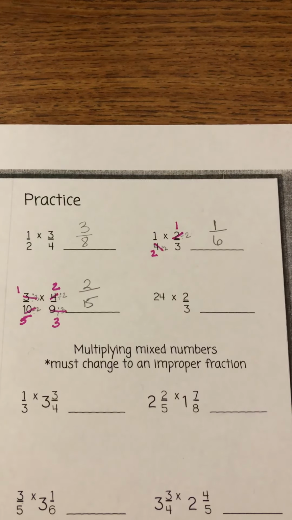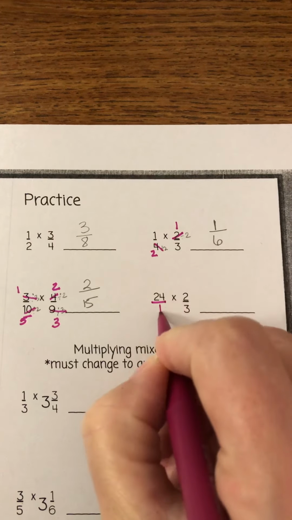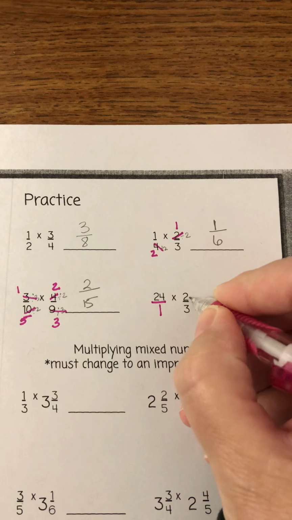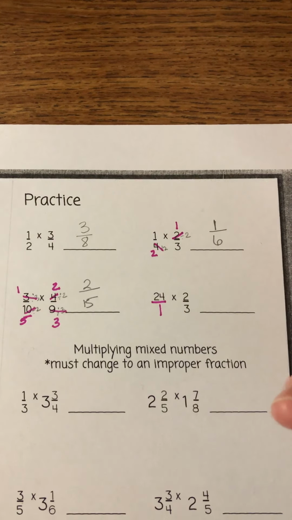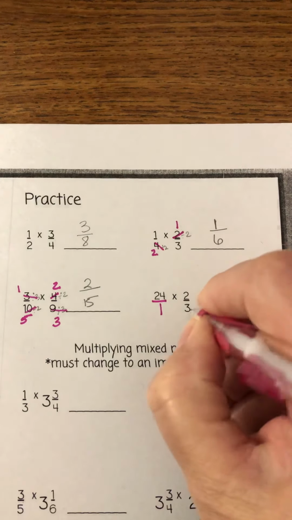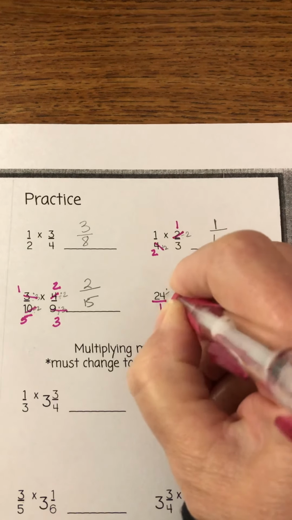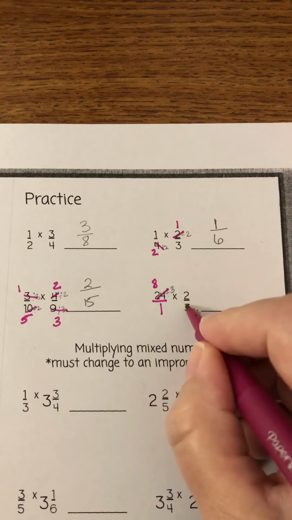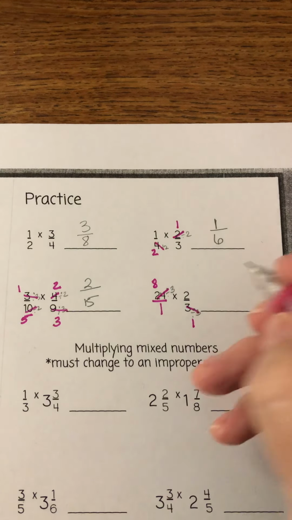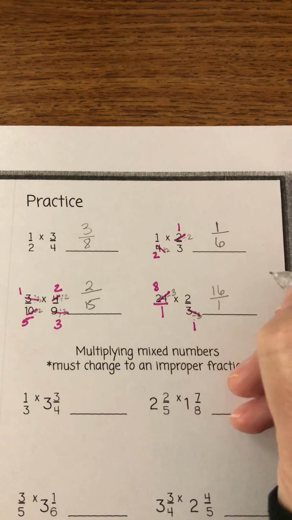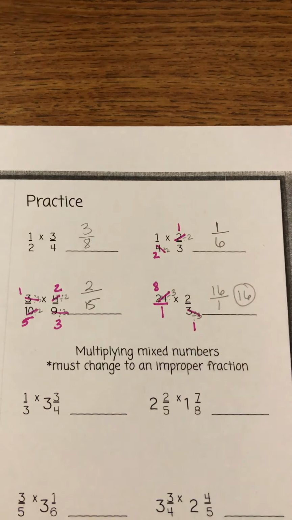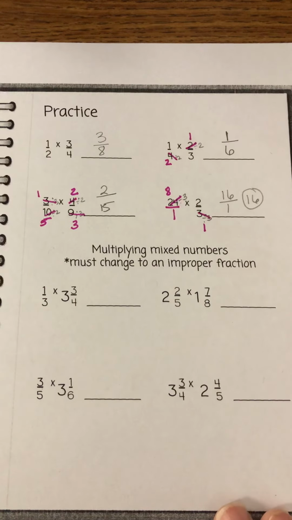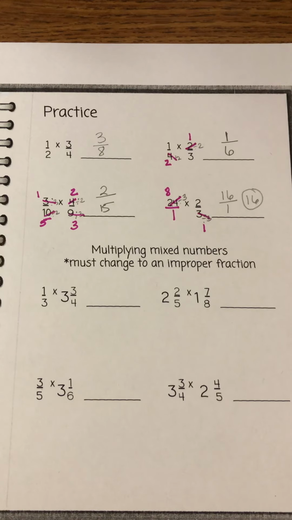Well, to make him a fraction, all you have to do is put a 1 underneath of it. That's it. So 1 and 2 can't be discoed. They can't simplify any smaller. But 3 and 24 can, because we can divide both of those by 3. So 24 divided by 3 is 8. 3 divided by 3 is 1. So now 8 times 2 is 16, and 16 over 1 is the same thing as 16. It's a whole number.